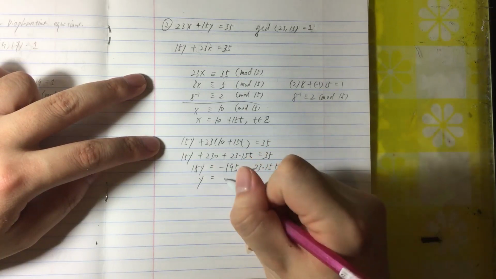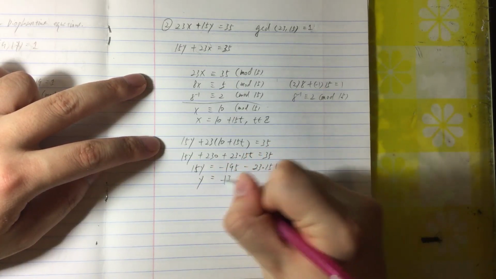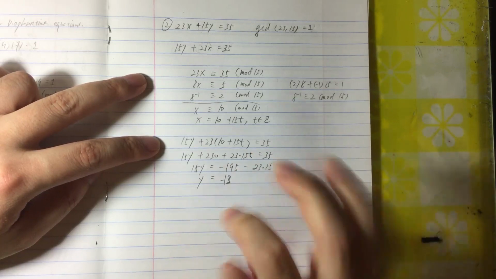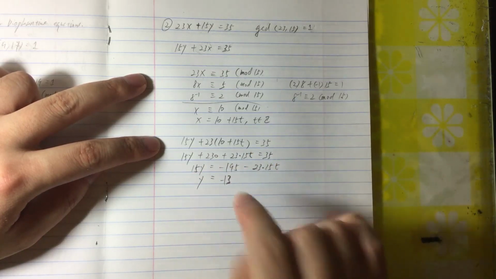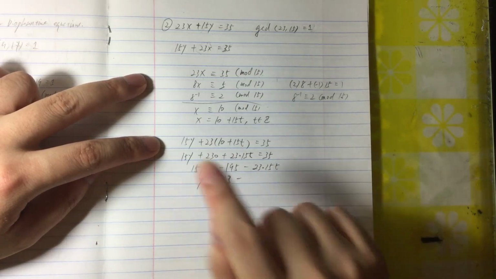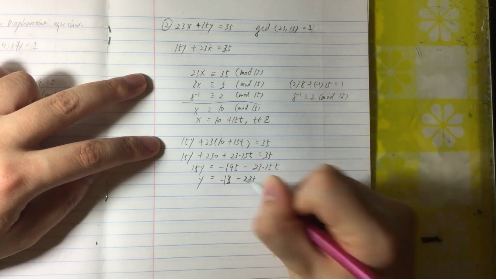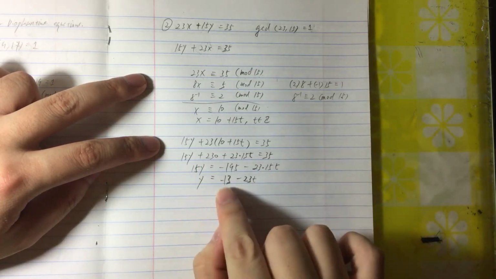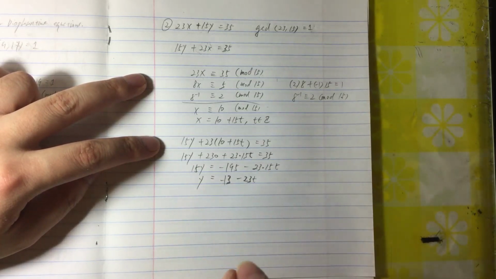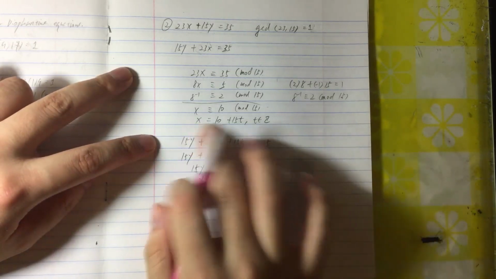Negative 195 divided by 15 is negative 13, and 23 times 15 divided by 15 is 23. If we solve correctly, both numbers must be integers. So that's x, that's y.